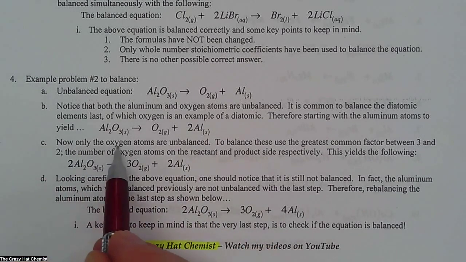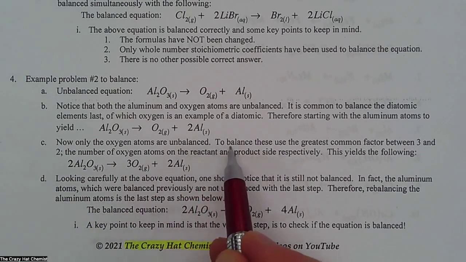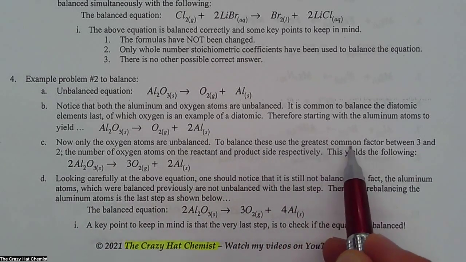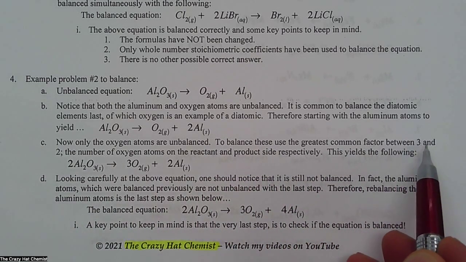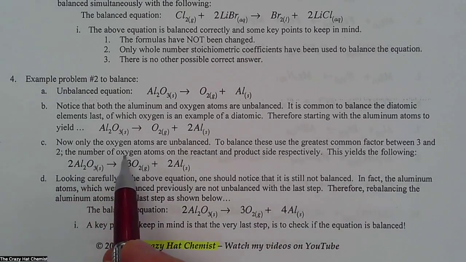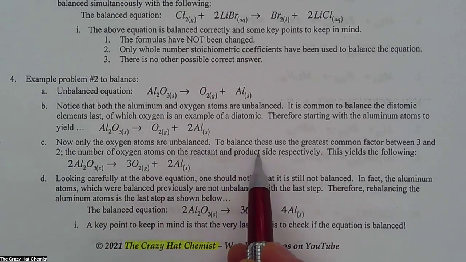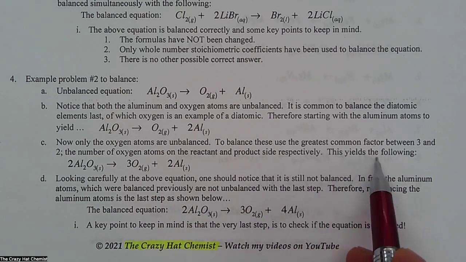C. Now only the oxygen atoms are unbalanced. To balance these, use the greatest common factor between 3 and 2, the number of oxygen atoms on the reactant and product sides respectively. This yields the following.